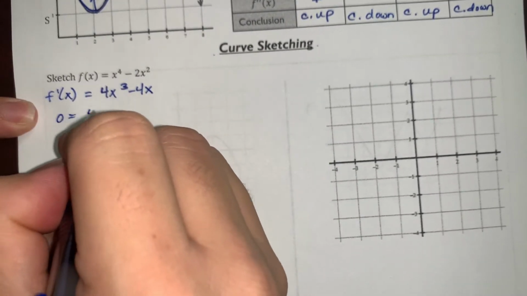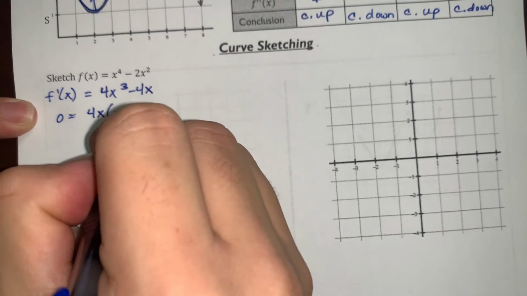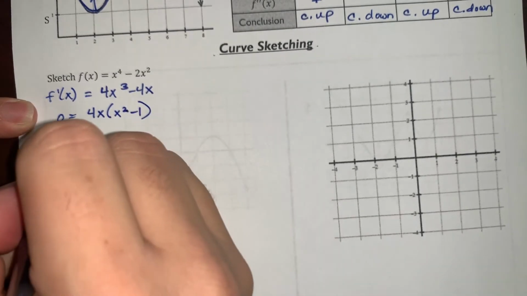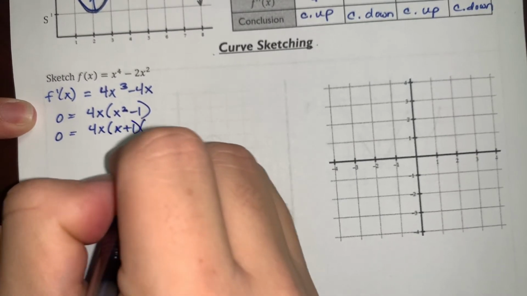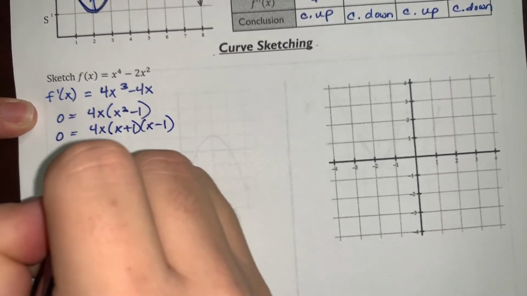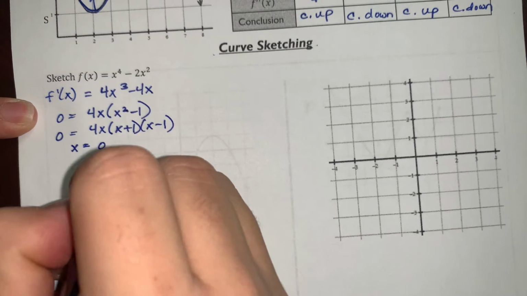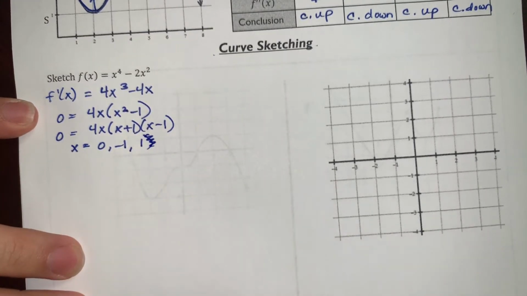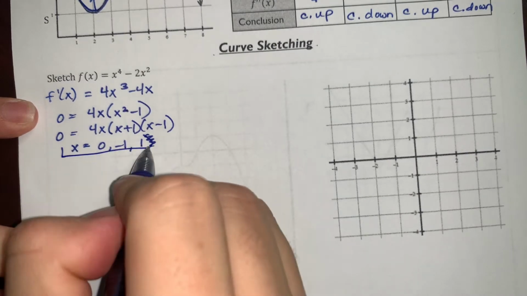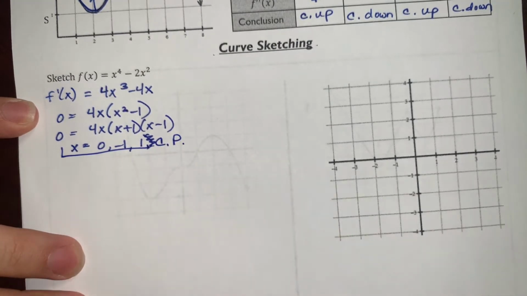So we have 4x times x squared minus 1, which is the same thing as 4x times x plus 1 times x minus 1, using the difference of squares. So our critical points are located at 0, -1, and +1. So these right here represent our critical points.